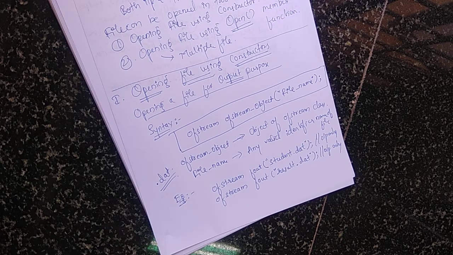Fine. So now we'll see how we can open a file for input purpose. When you want to open a file for input purpose, then compulsorily you have to use the ifstream class and create an object of the ifstream class.